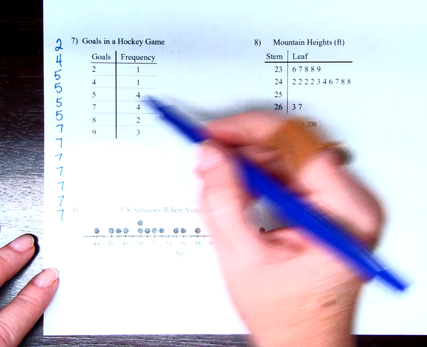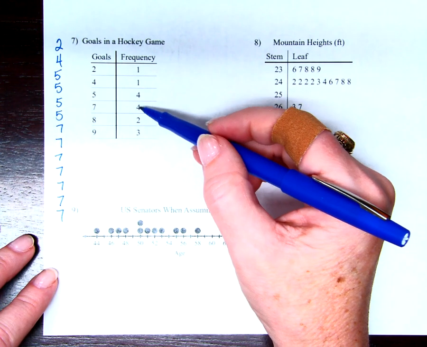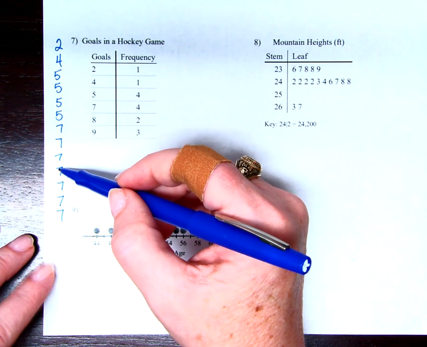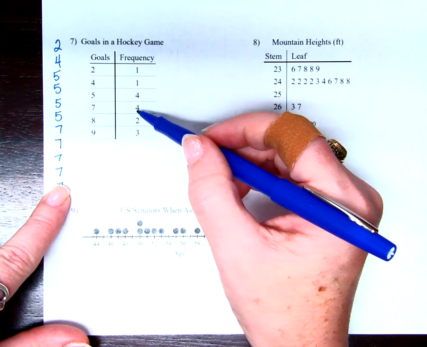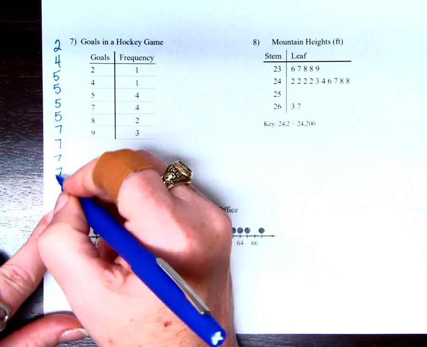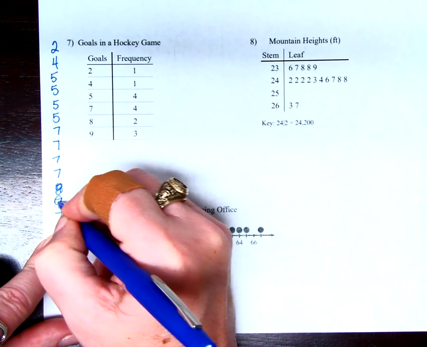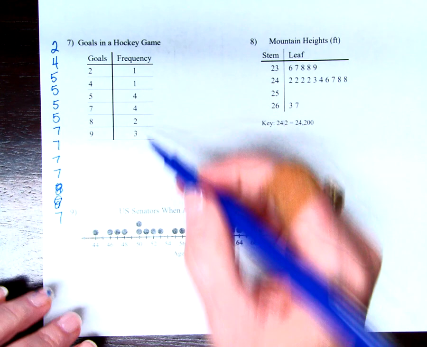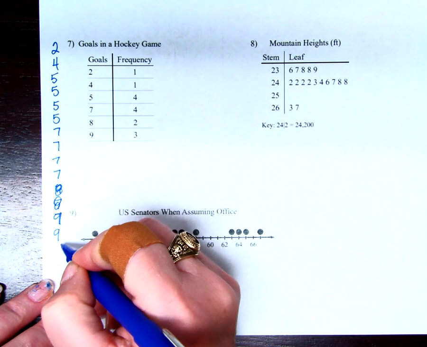Uh-oh. What was I supposed to do? Only 4, right? 1, 2, 3, 4. And then what happens? 8 happens how many times? Twice. And then 9 happens how many times? 1, 2, 3.